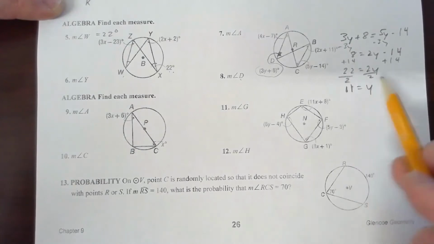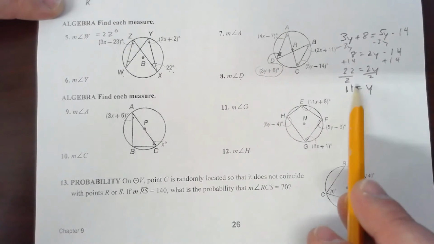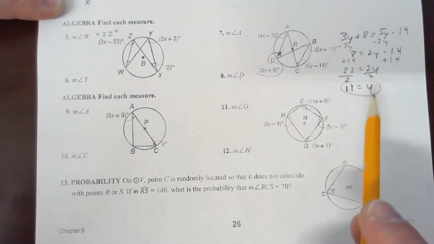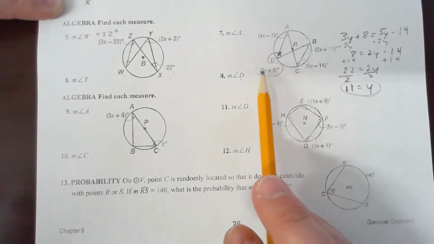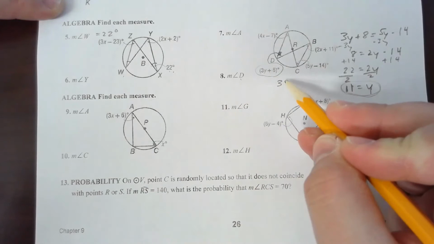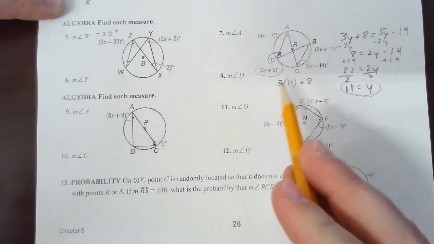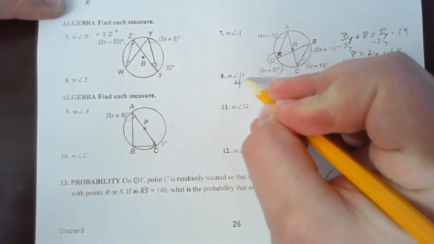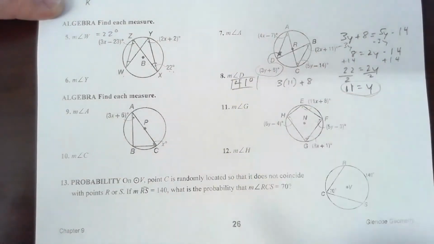Because they didn't ask us to solve for y. They asked us to solve for angle D. So I have to plug 11 into my y, into this expression right here for y. So I'm going to put in 3 times 11 plus 8. 3 times 11 is 33, plus 8 is 41 degrees. So there we are, number 8.